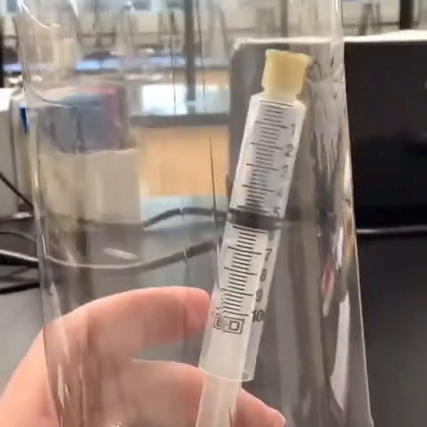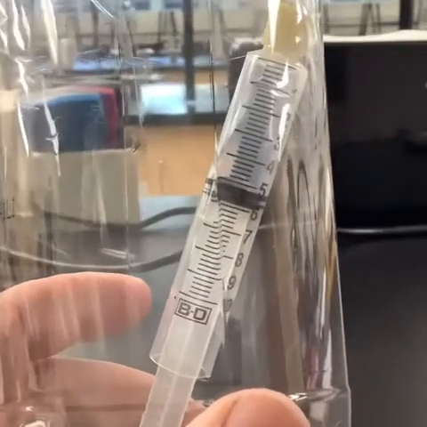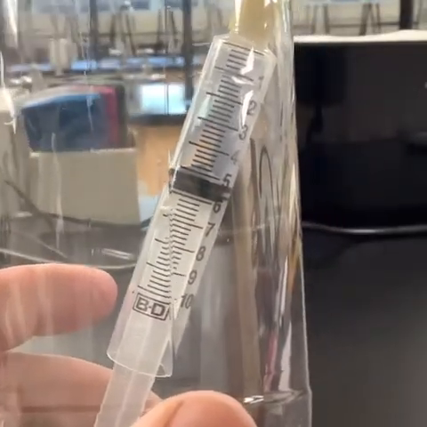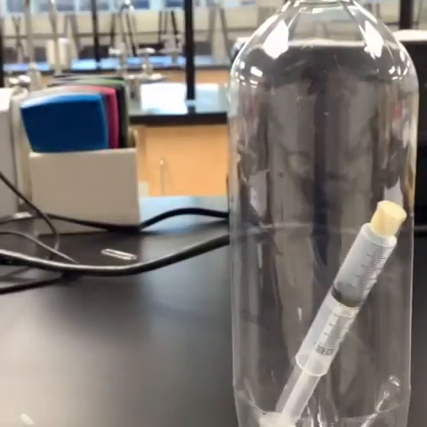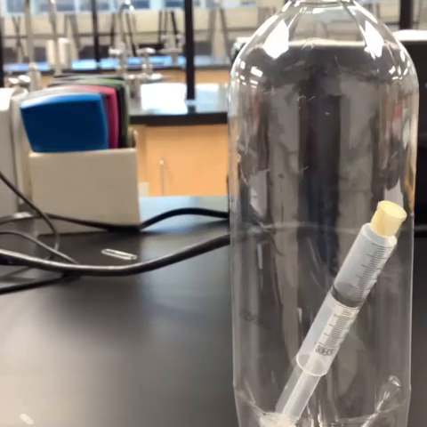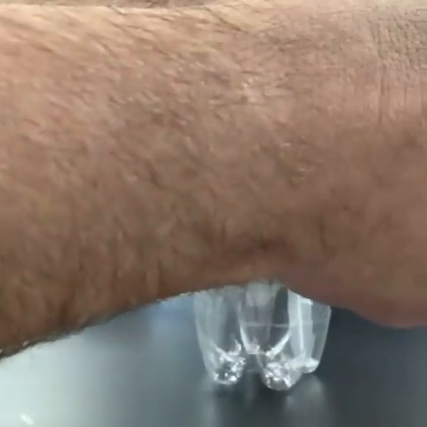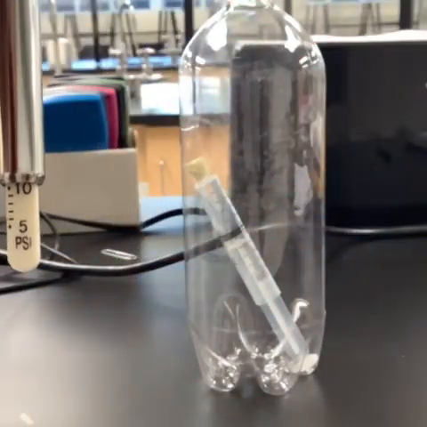Might be getting too low on our pressure gauge though. Let's see where we're at. All right, still got it there.